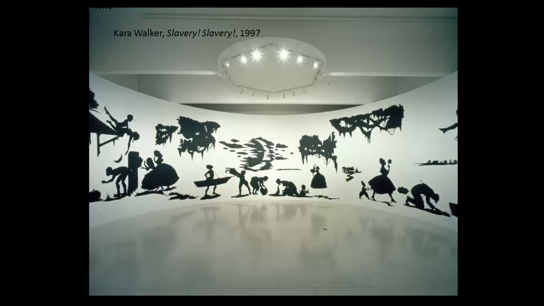Now I would like to turn to work that is not considered feminist art, although we do have another work by a female artist. Here I'm showing you Kara Walker's Slavery, Slavery from 1997. And I can only show you a detail of this because it is actually a 360-degree circle around the viewer. Kara Walker is an African-American artist who works primarily in this medium of silhouettes. She also sometimes does work in video and drawing as well, and sometimes even combines all three of those media, but she's best known for her silhouettes.